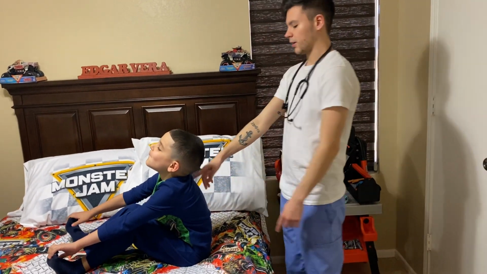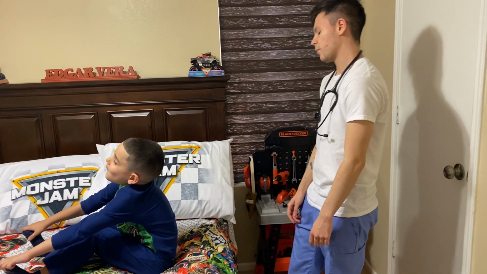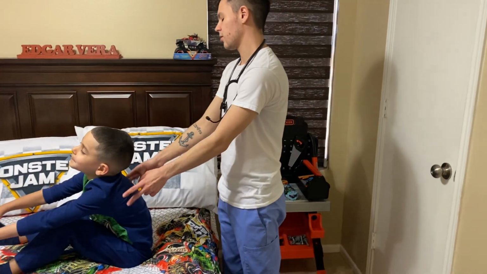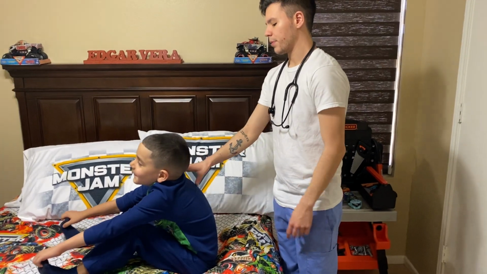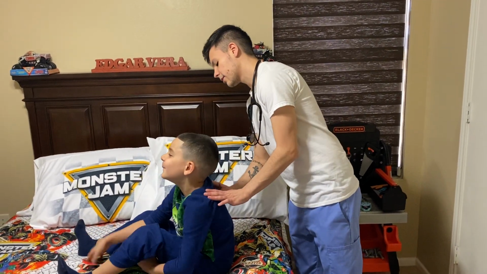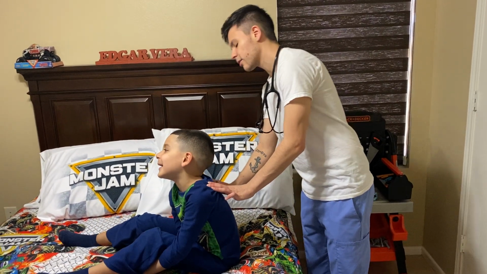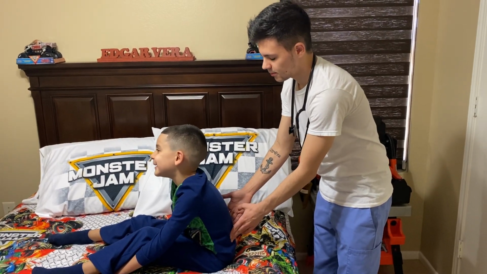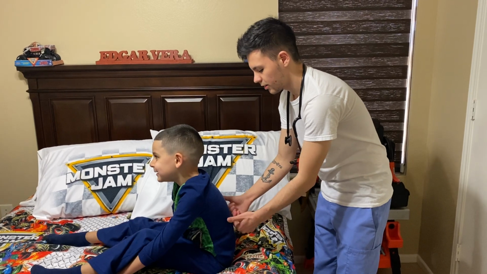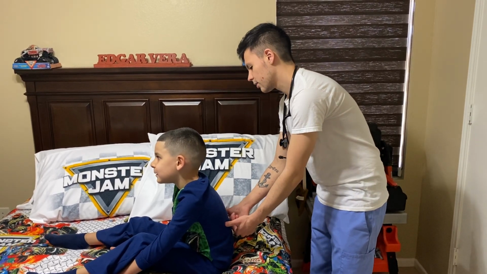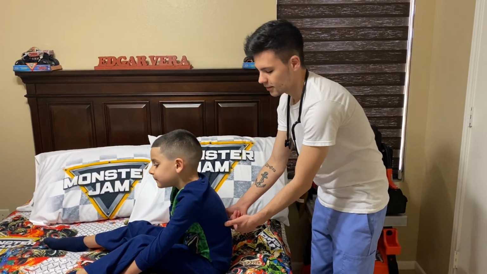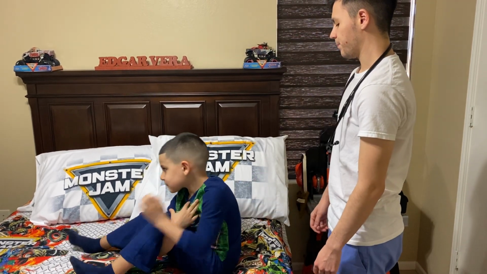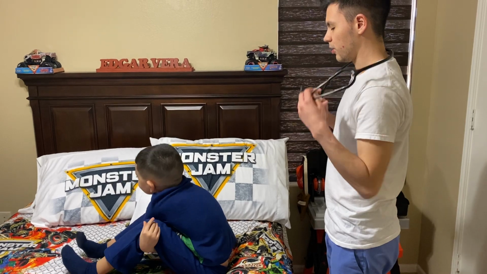So I'm just inspecting for any abnormalities or any signs of asymmetry. It appears symmetrical. Every time I go like this, say 99, okay? Go. 99. Okay, now with my thumbs at T9, T10, take a deep breath, noting any signs of asymmetry. And then I'm going to auscultate.